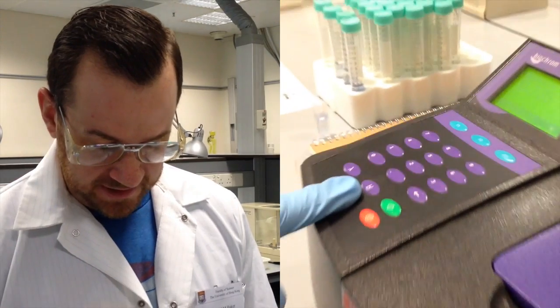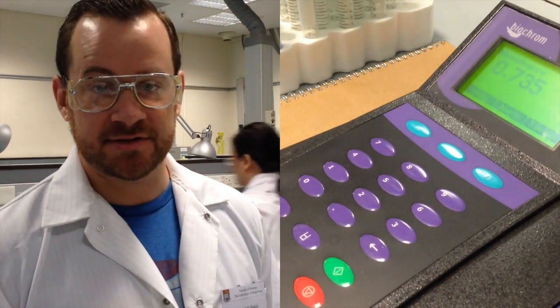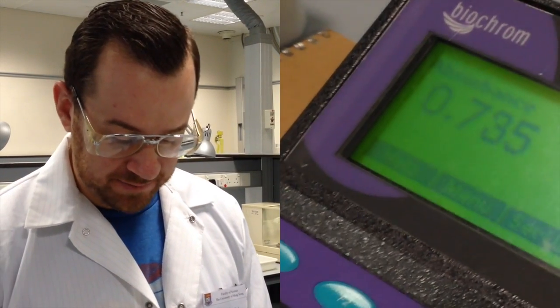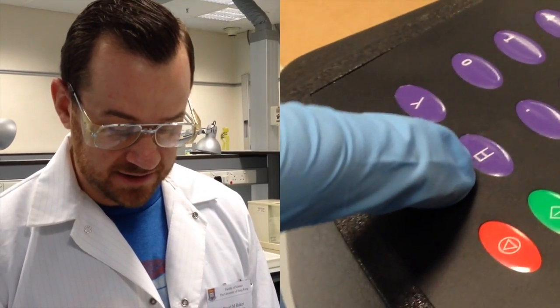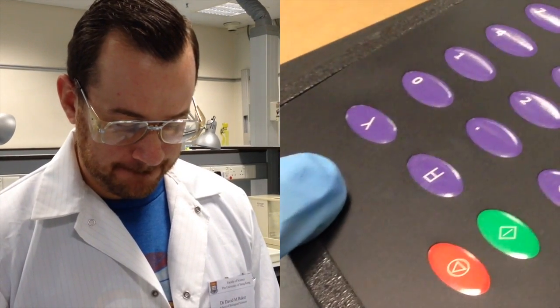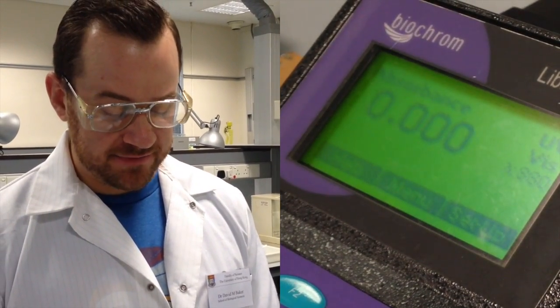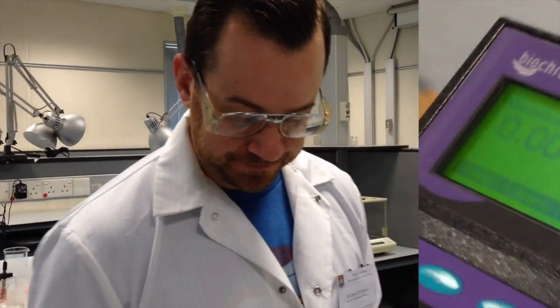Now the first step, because we know that this sample has 0 phosphate, we're going to tell the spectrophotometer that this is a 0 absorbance value. Even if the spectrophotometer is detecting some absorbance, we're going to adjust for that by pressing the zeroing button, which is here. So you can see the absorbance has been reset to 0. So now everything that we measure will be adjusted based on that correction.